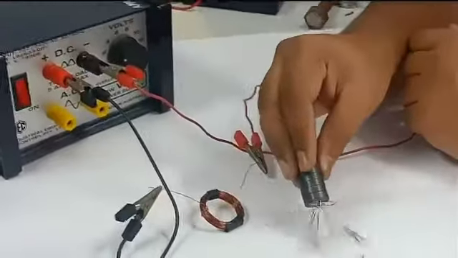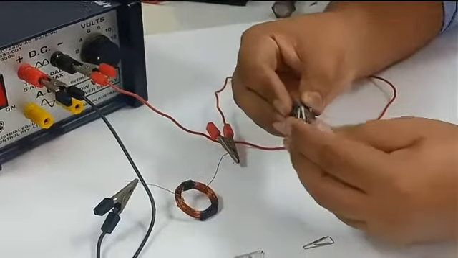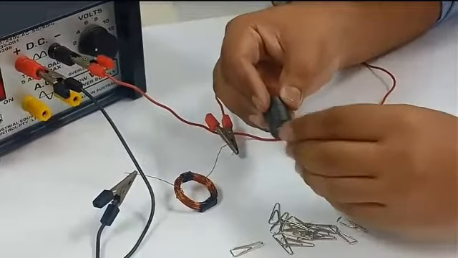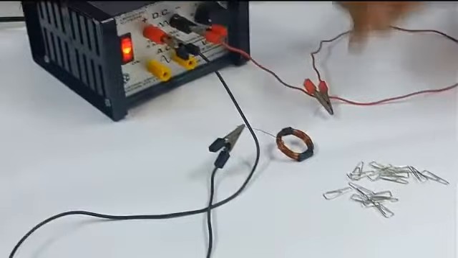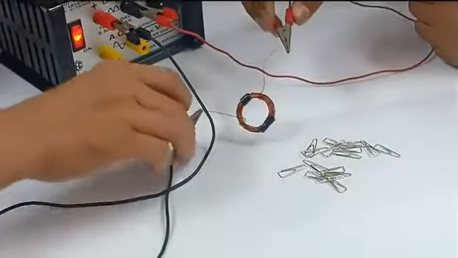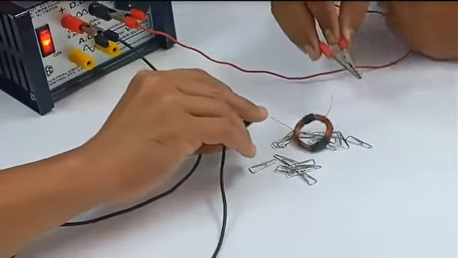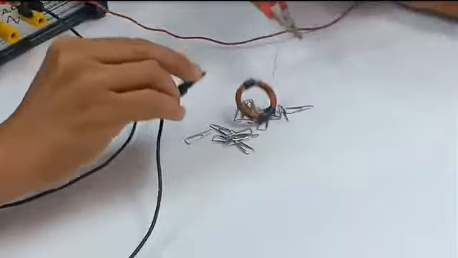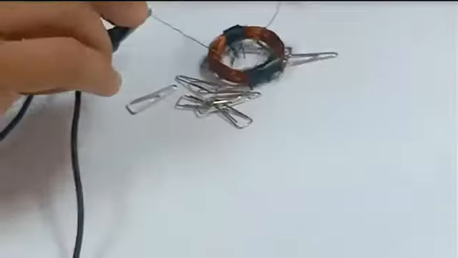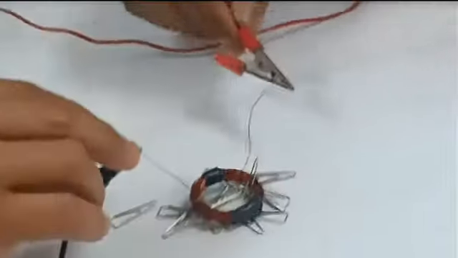Here is a permanent magnet. When you bring the magnet close to a paper clip, the clip starts to be attracted to the magnet. The same effect can be seen when you have current passing through the coil. The clip will be attracted towards the coil. The attraction is not very strong, so we increase the voltage, so the current will be bigger, and then the interaction can be seen more clearly. The clip is attracted towards the coil.